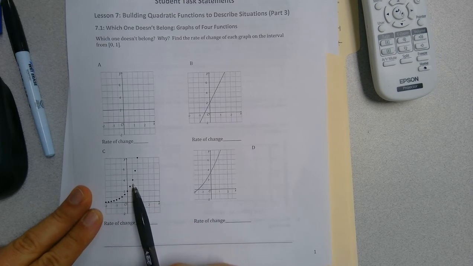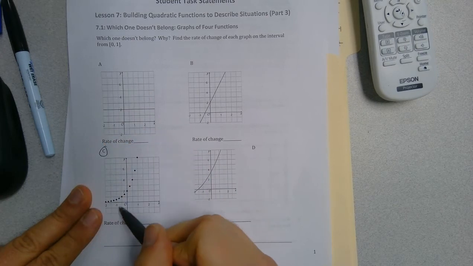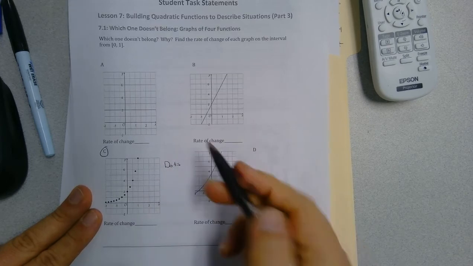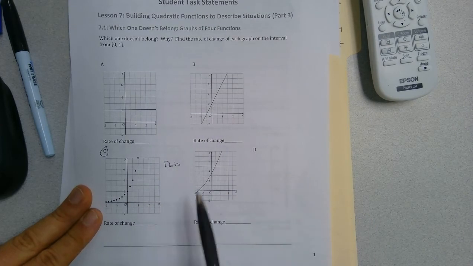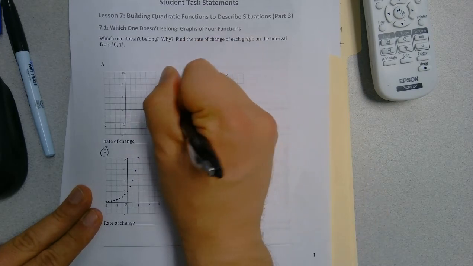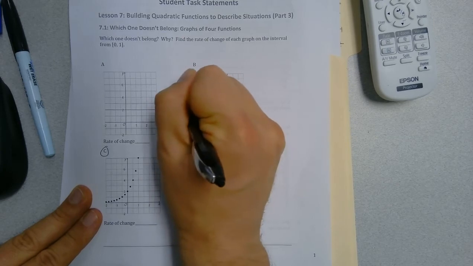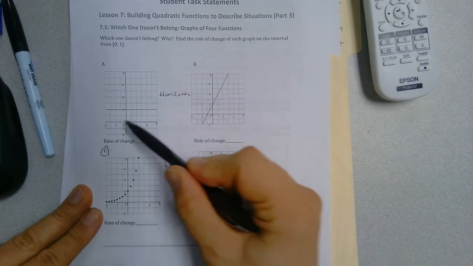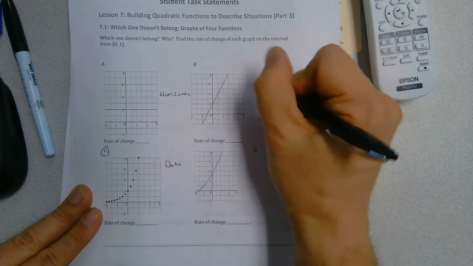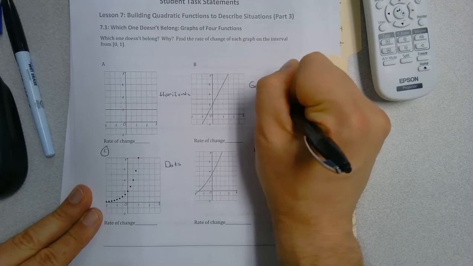So what popped out to me right away was graph C. And graph C I picked because it had dots. Compared to every other graph, it had lines in it. If I looked at graph A, it's horizontal. And graph B is also a linear graph. But what sets that apart from A and B is graph B has an increasing slope.